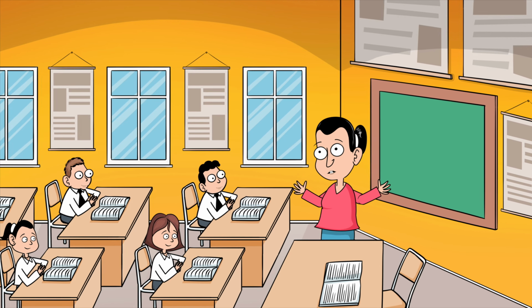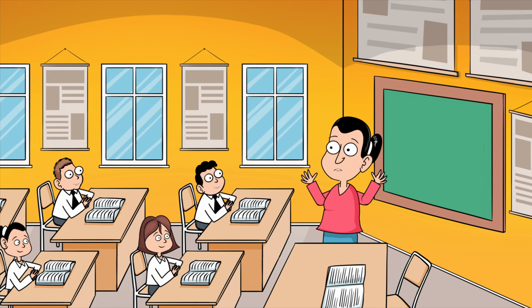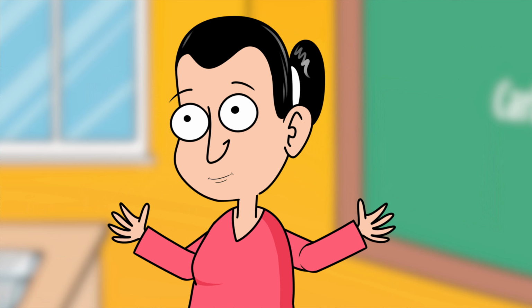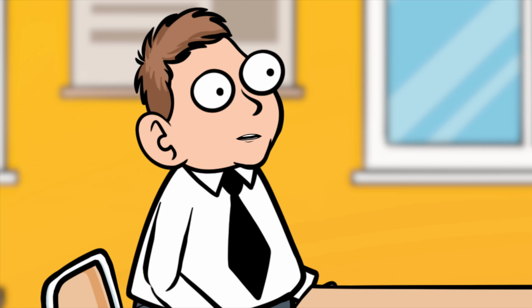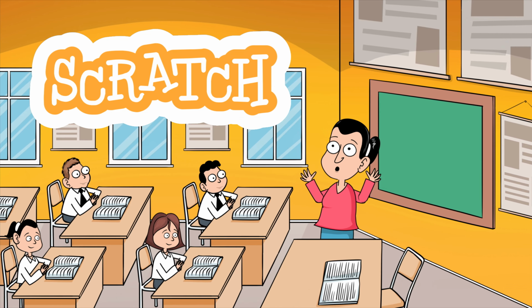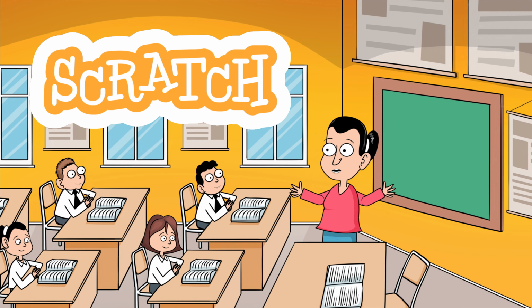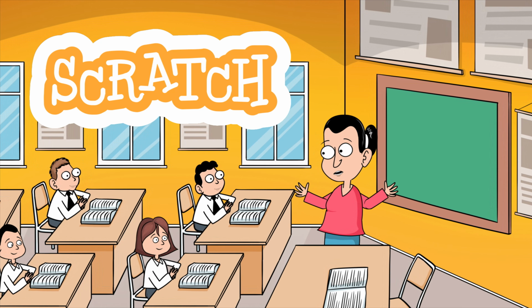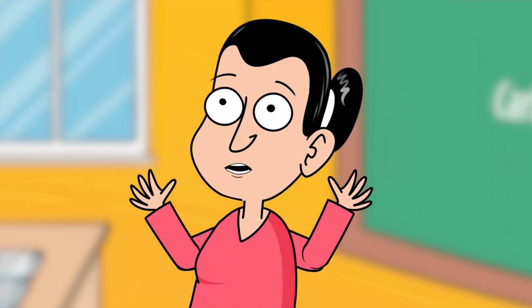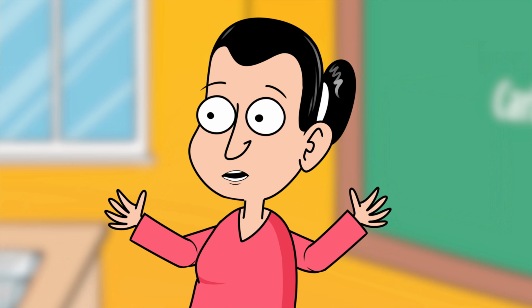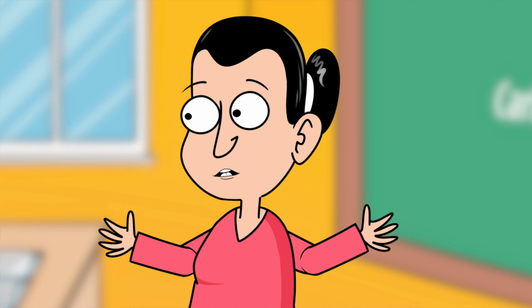Today, we're going to talk about Scratch 3.0. Does anyone know what Scratch 3.0 is? It's a programming language, right? Yes, it is. Scratch 3.0 is a visual programming language developed by MIT. It's designed to be user friendly, especially for beginners.